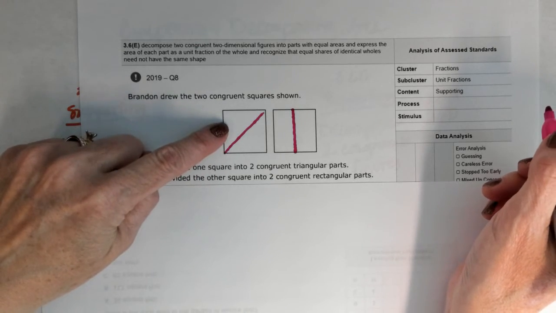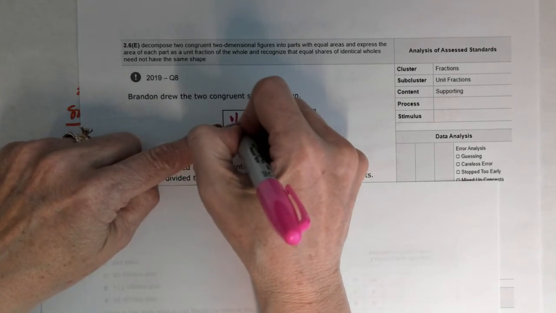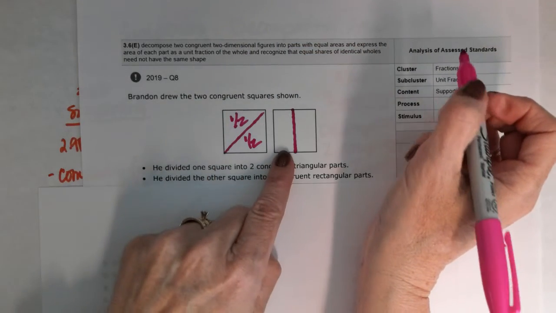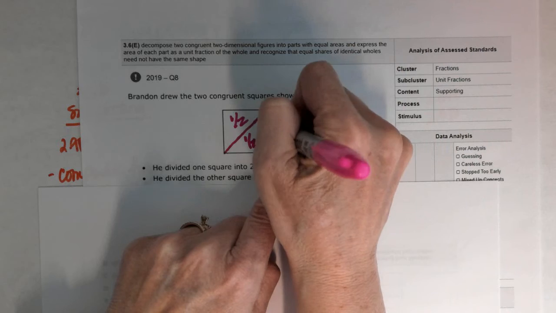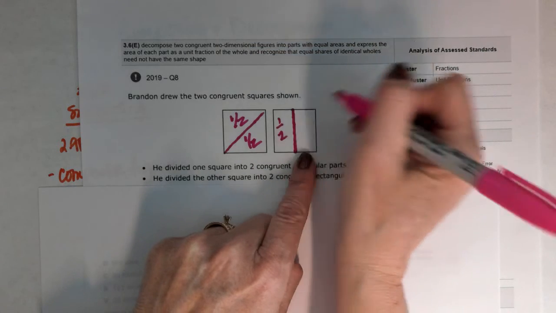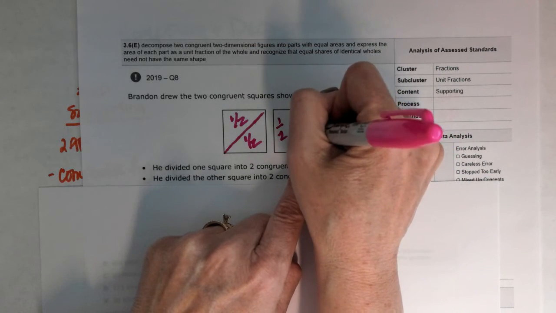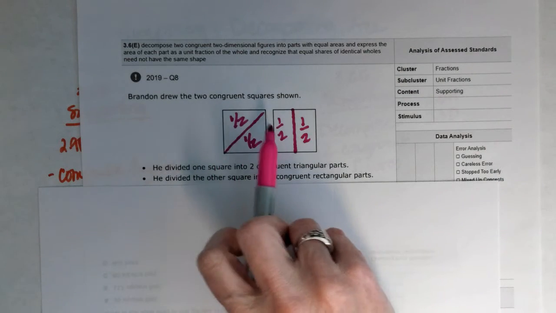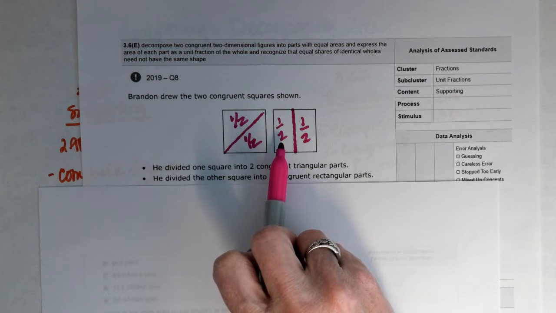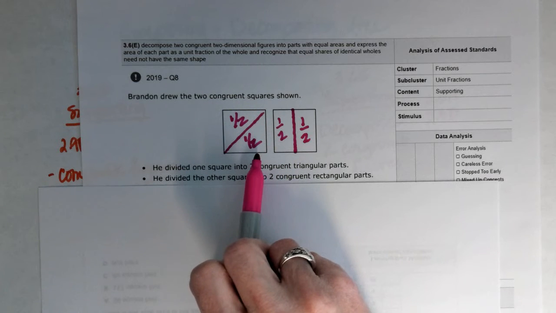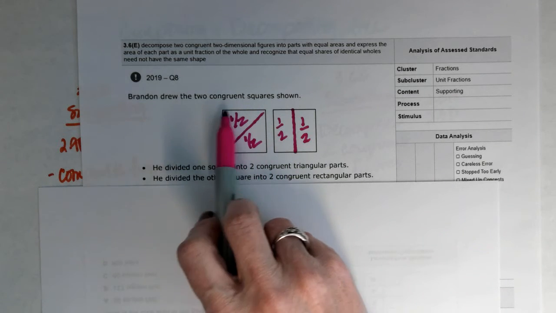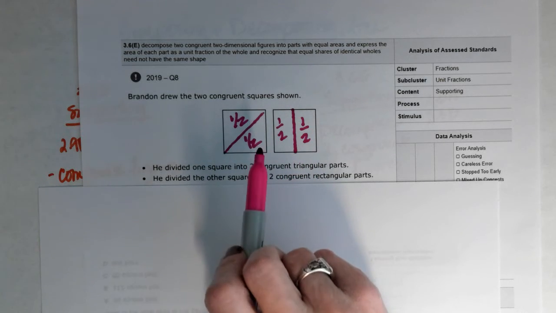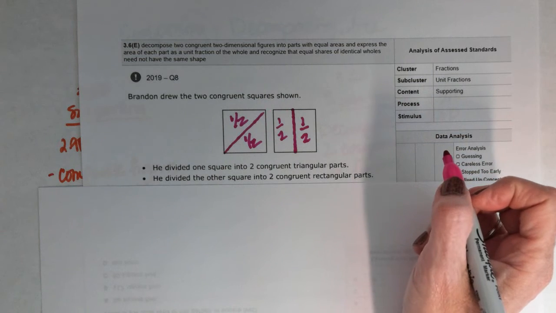What part of the whole is this triangle? It's 1/2. What part of the whole is this triangle? It's 1/2. What part of the whole is this rectangle? It's 1/2. So this 1/2 is equal to this rectangular 1/2 because we started with congruent wholes. So I took half of this square and half of this square. These are equal. That takes time for kids to understand.